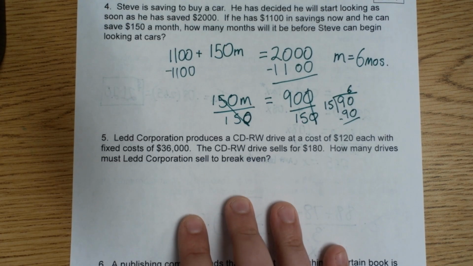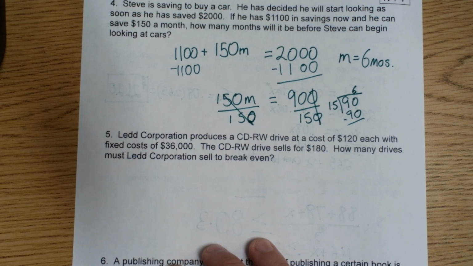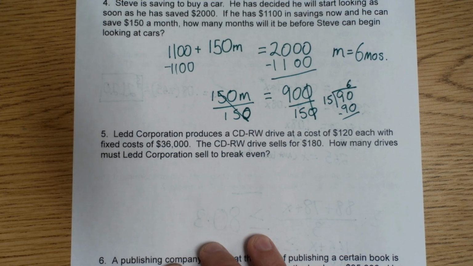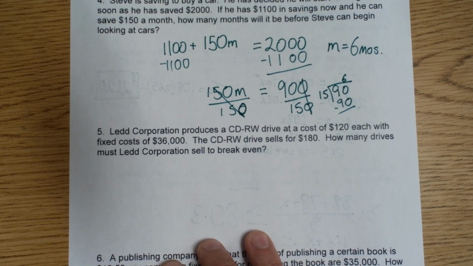Looking at number 5, the LED Corporation produces a CDRW drive at a cost of $120 each with fixed costs of $36,000. The CDRW drive sells for $180. How many drives must the LED Corporation sell to break even? So if you're doing any type of sales or business, this is something that you work through every single time to make sure that your business is profitable. That goes anywhere from selling computers to running a lemonade stand.